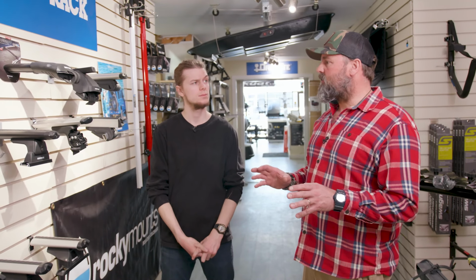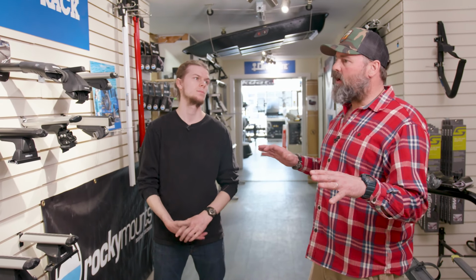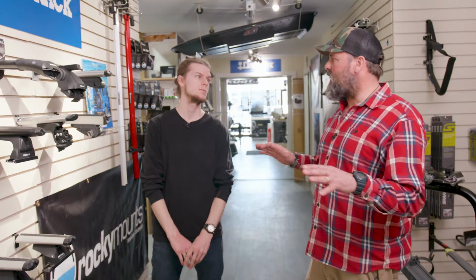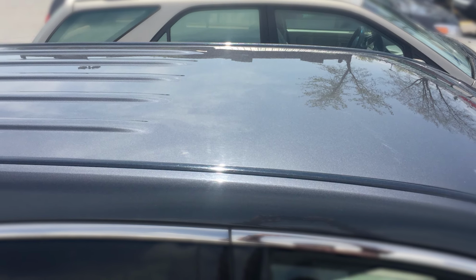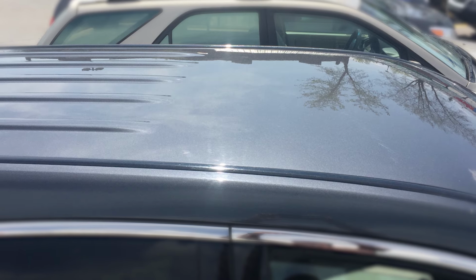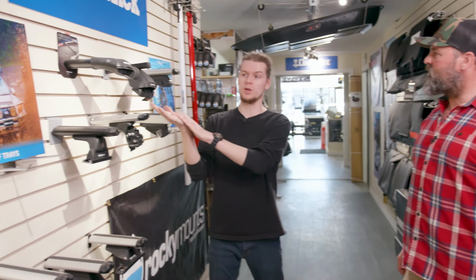Okay, so why don't we explore all the different systems that are out there for the different roof lines that are on the vehicles. So if you have a car or SUV without any roof systems installed, what is the best rack system to go with? Perfect. And yeah, if you don't have anything on your roof, that's a situation where most people would jump towards one of these compression fits.